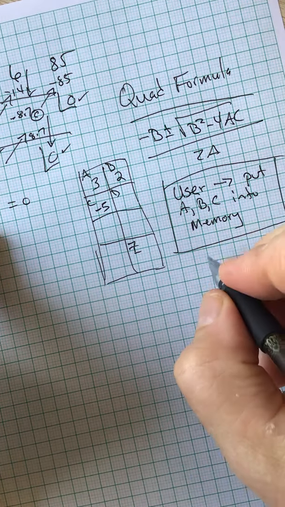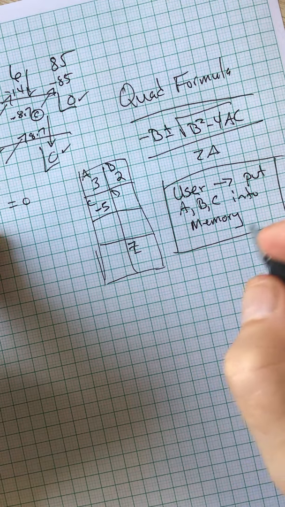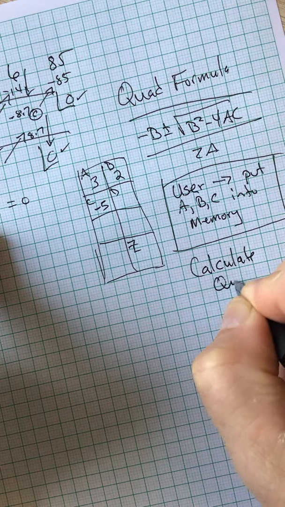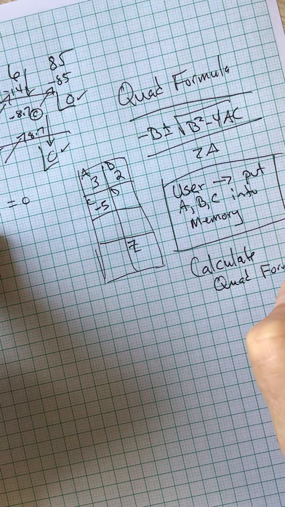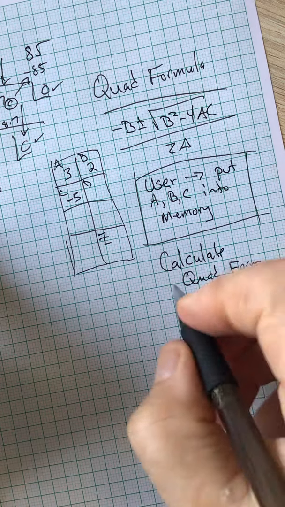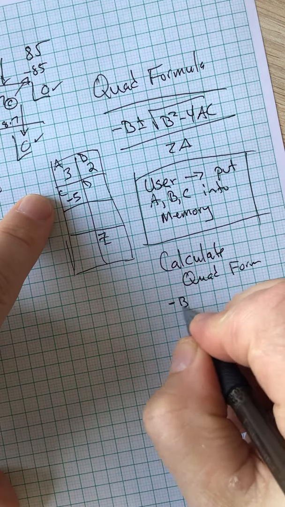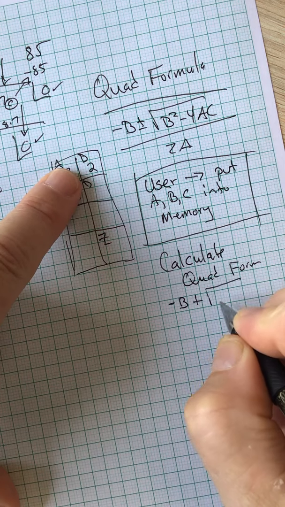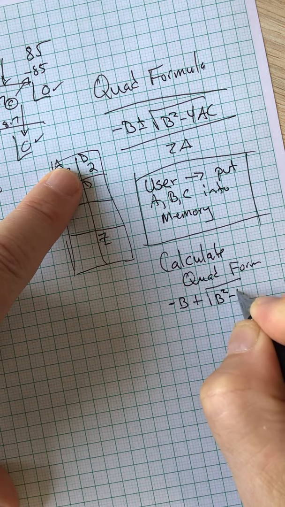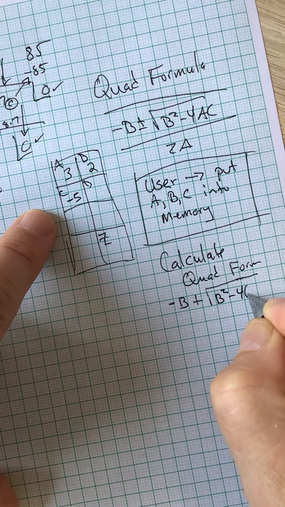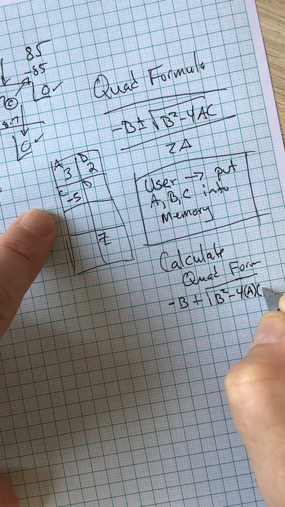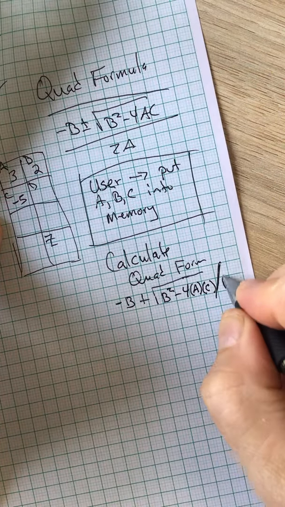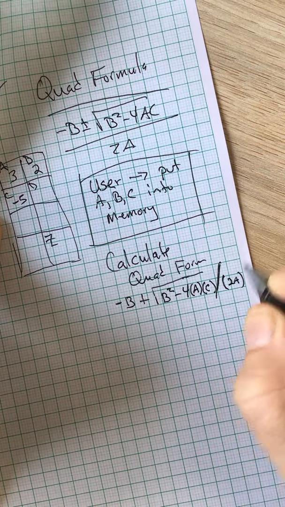And then I would like the computer to calculate the quadratic formula. Well, all that would be is it's going to take the negative b location and add the square root of the b location minus 4 times the a location times the c location, and then divide all of that by 2 times the a location.